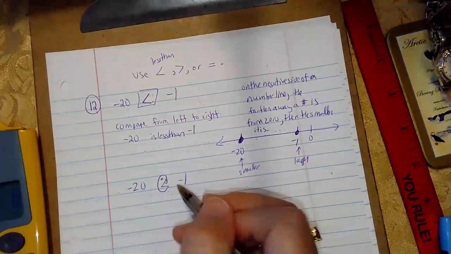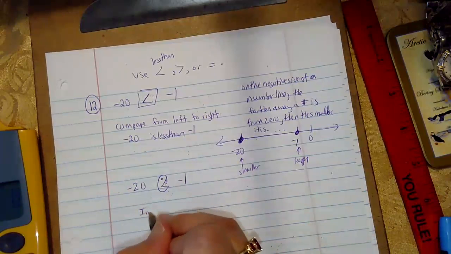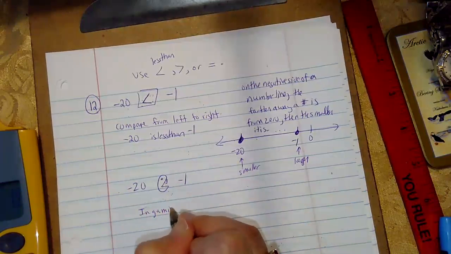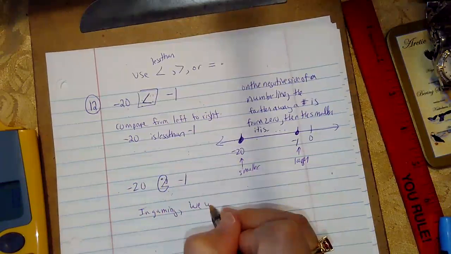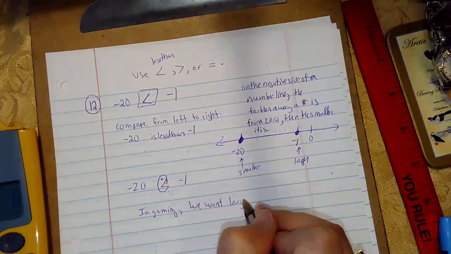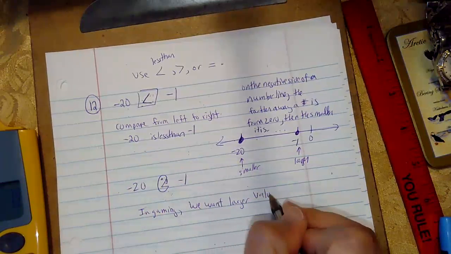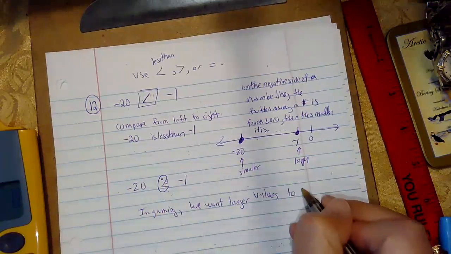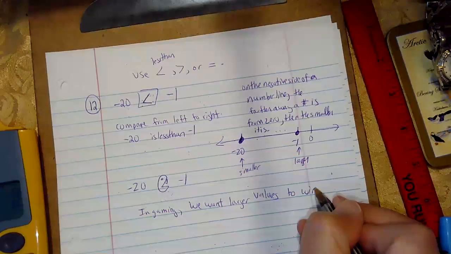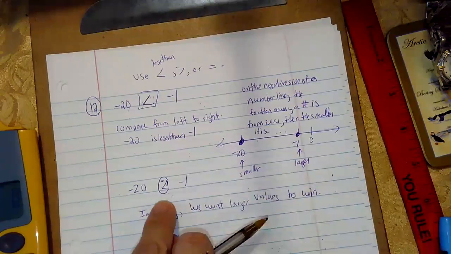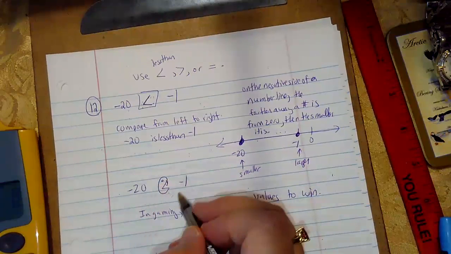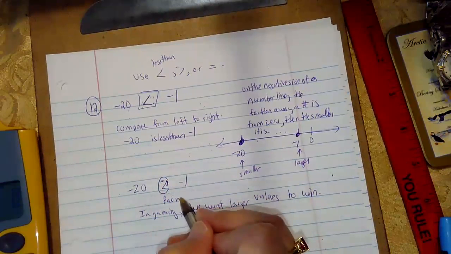So in gaming, we want larger values, right? Like to win, that's how you win. The more values, the more points you have. So this Pac-Man also wants to consume the larger number.